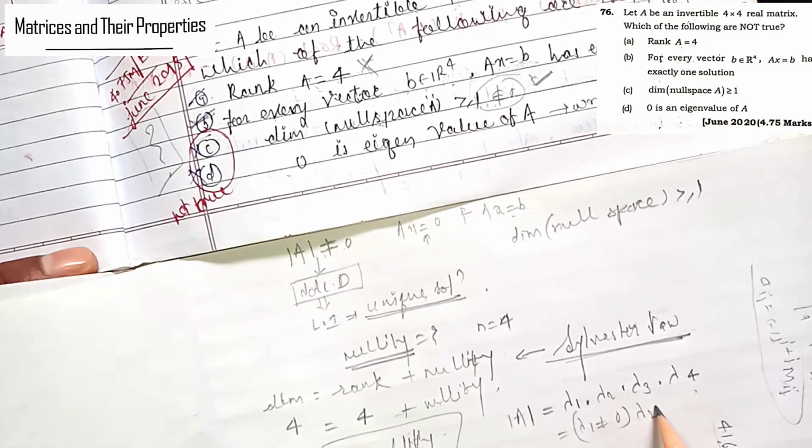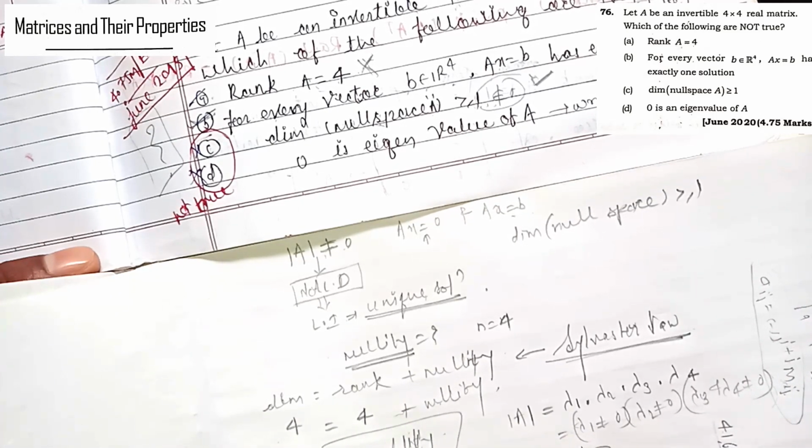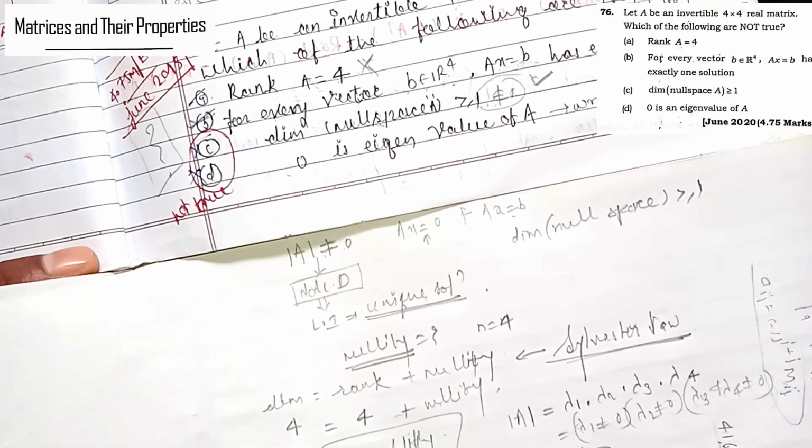Similarly, lambda 2, lambda 3 and lambda 4 all need to be non-zero. If all eigenvalues are non-zero, their multiplication is also non-zero, and we know that the determinant of A is non-zero. So this condition holds as given in our question.